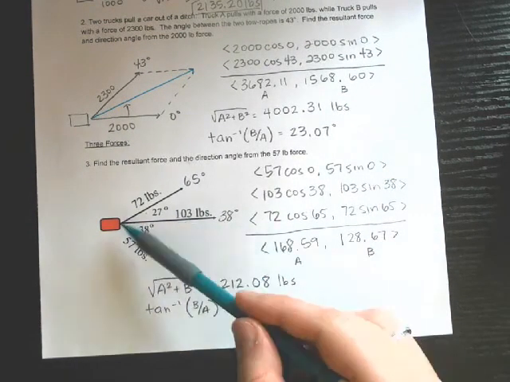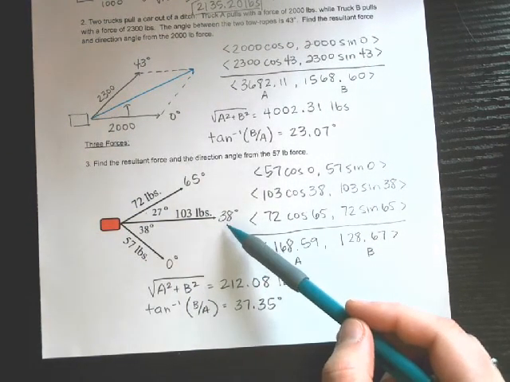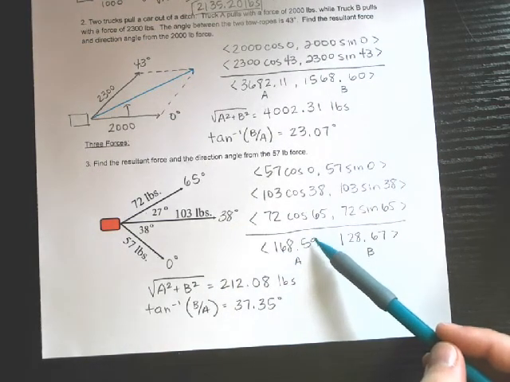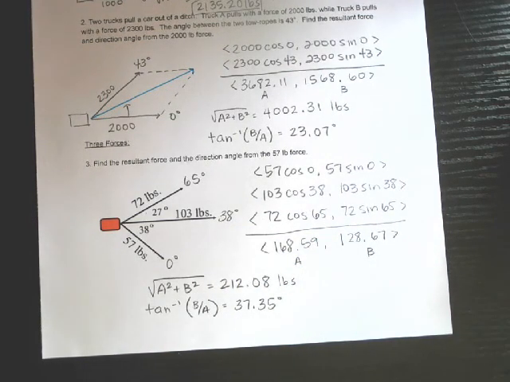So it's just going to be just below where that 103 pounds is. It's pretty much going to be coming out horizontal again, since those were 38 degrees away. It's going to be a little bit less than that. And then 212 pounds. So if I would draw in the vector, it would be a little bit longer there as well.